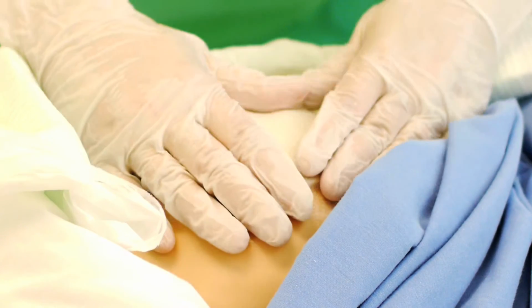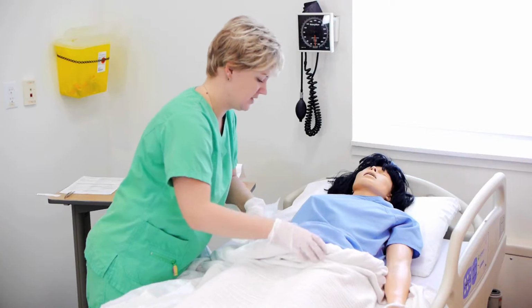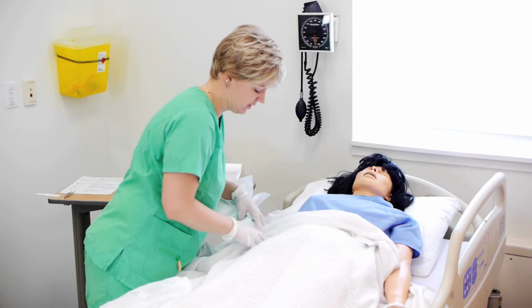When it comes to wound packing, the important thing is getting that packing into the base of the wound and then inserting the remaining material, fluffy like a cloud, is what we like to say.